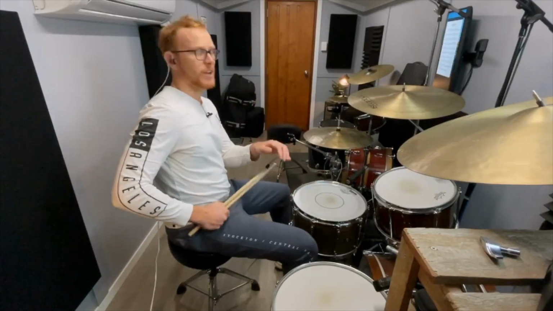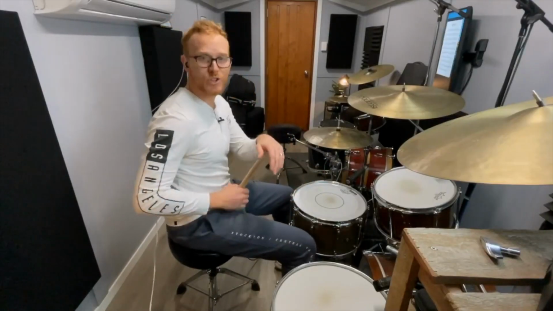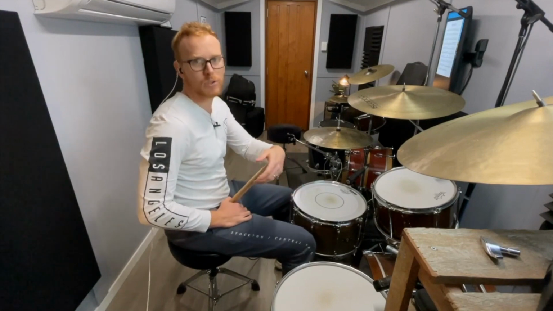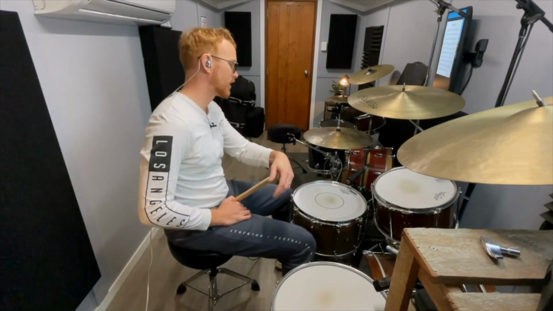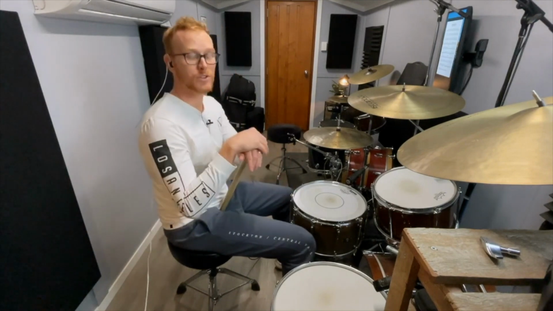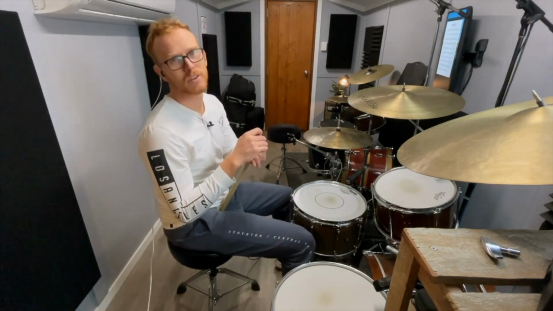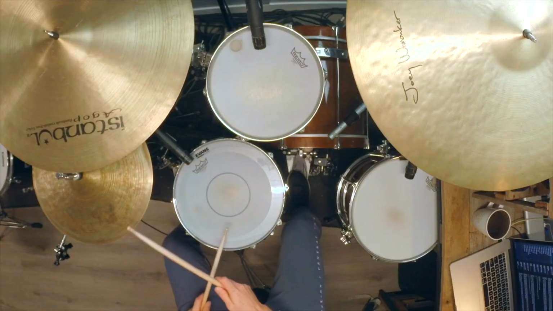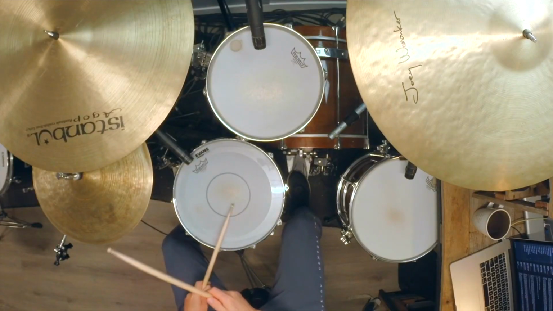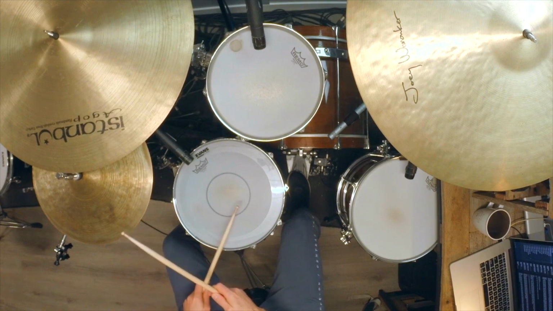Sometimes a fill bar could just be one or two extra notes. Let me go with one extra note and one moved note. So I am going to play 1 and 2 and 3 and 4 and.